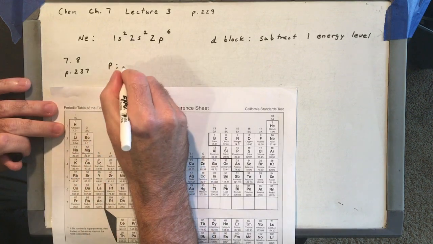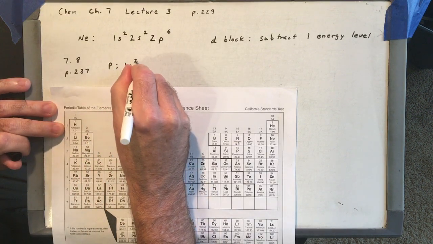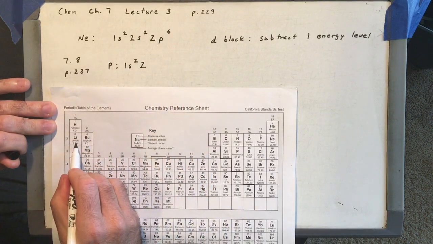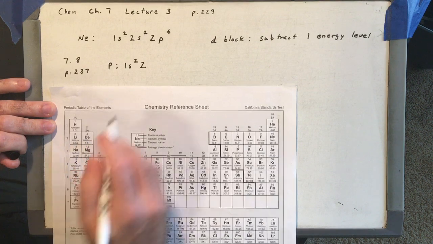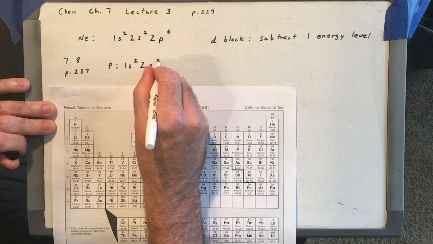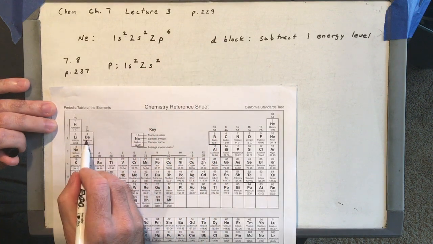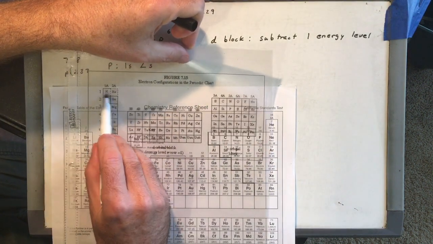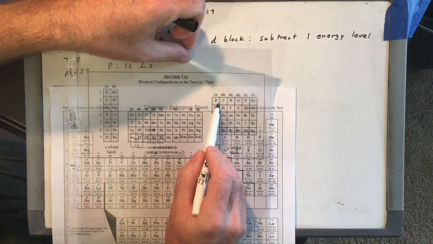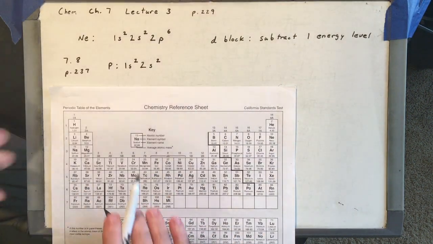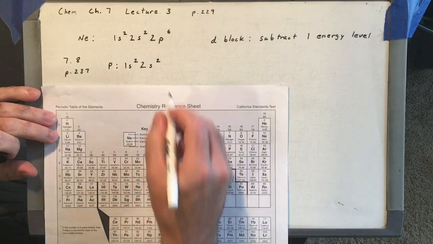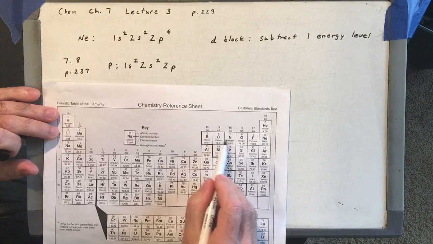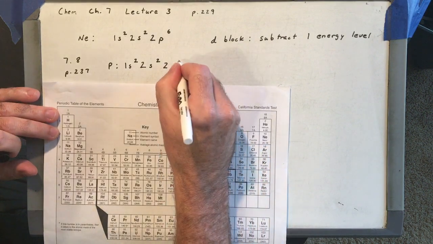So we've made it to helium. Then we come down here to energy level 2. We're at lithium, so that'd be 2s2. The shape is S, we're in S block, and 2 electrons. Now we're jumping over to P block. We're still at energy level 2. Our shape is P, and we go 1, 2, 3, 4, 5, 6. We've made it all the way to neon.